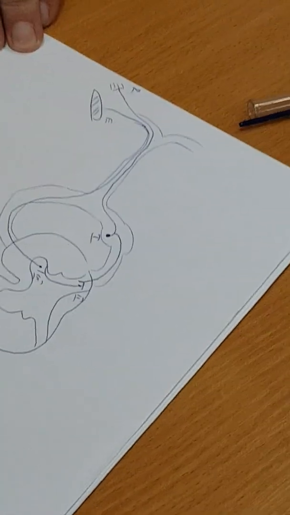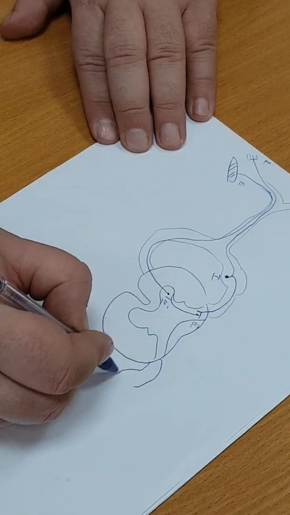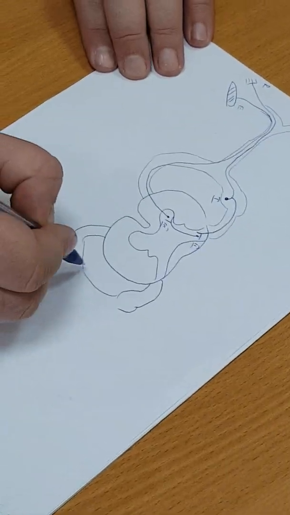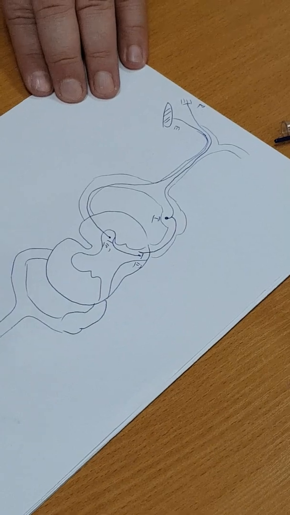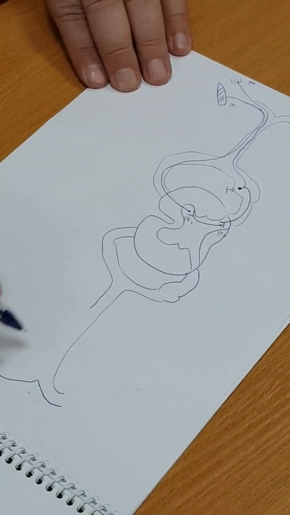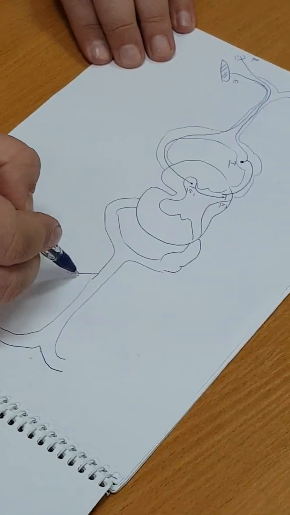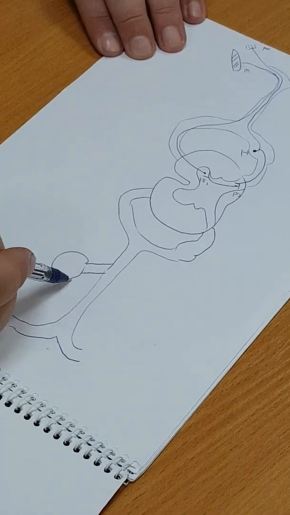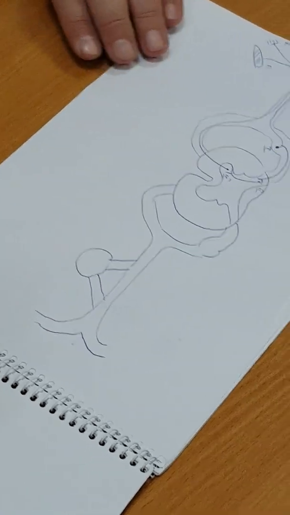You already know. And now the vegetative reflex arc. Once again, posterior root with ganglion, anterior root, trunk of the spinal nerve. Here it is ramus dorsalis, ramus ventralis, ramus communicans albus, ganglion of the sympathetic trunk, and ramus communicans griseus.